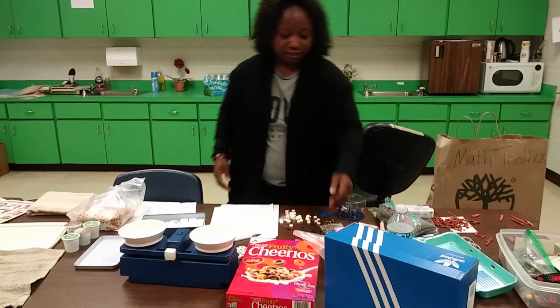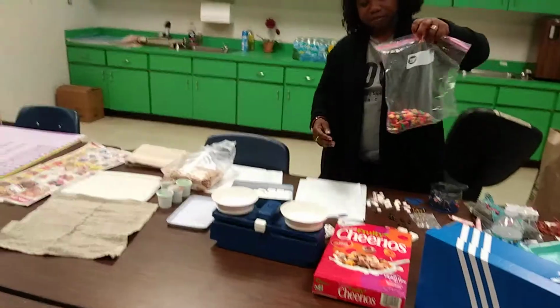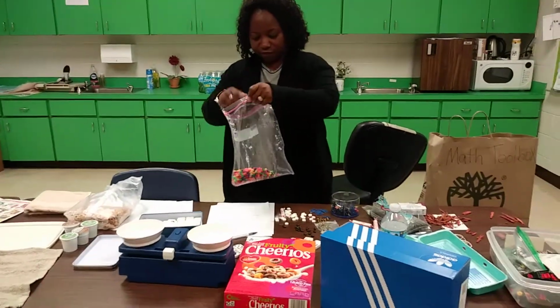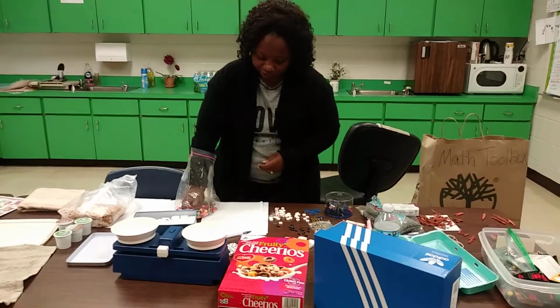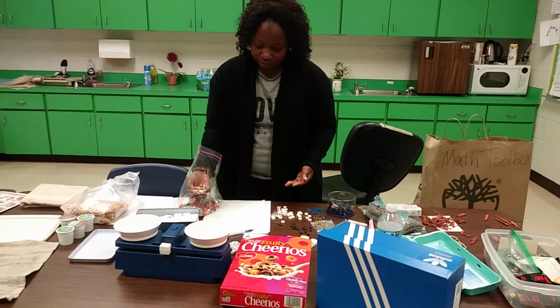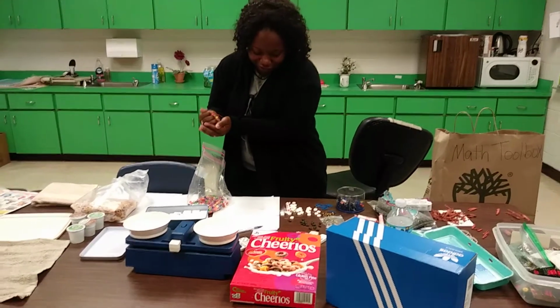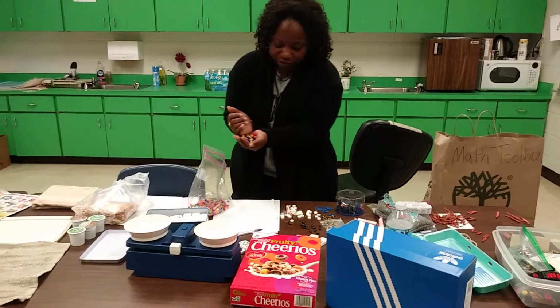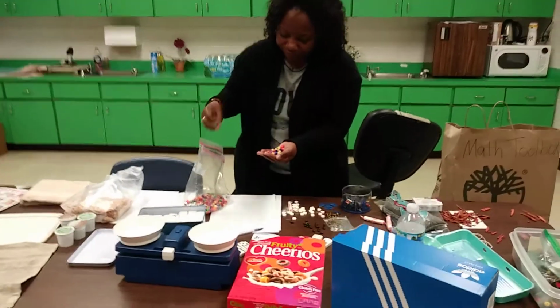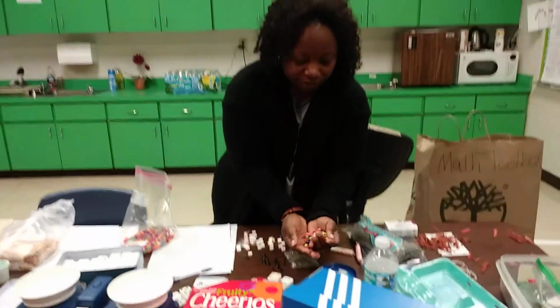We have beads. Beads are everyday, and kids love beads, and I love beads because they're so small and they can be done pretty much the same way as the candy. The difference is symmetry, also presented with beads.